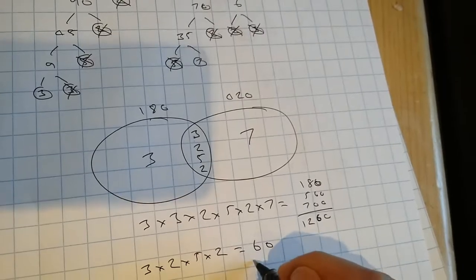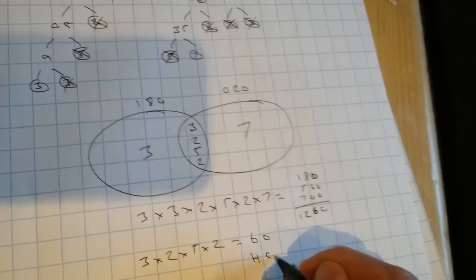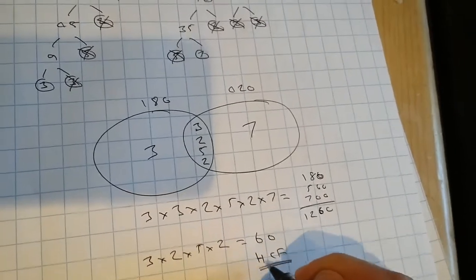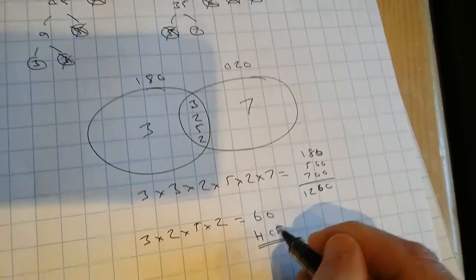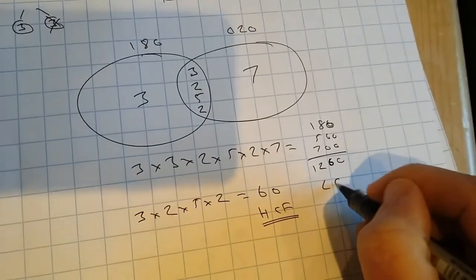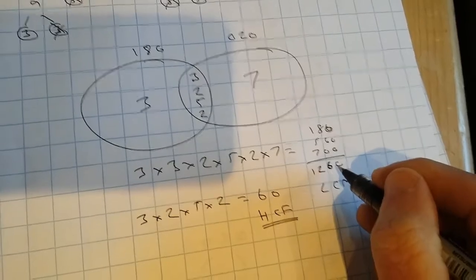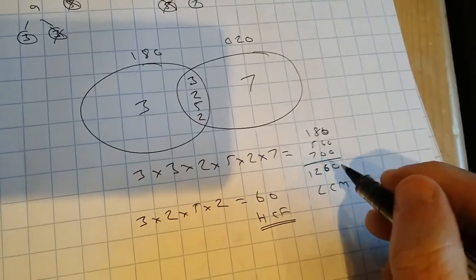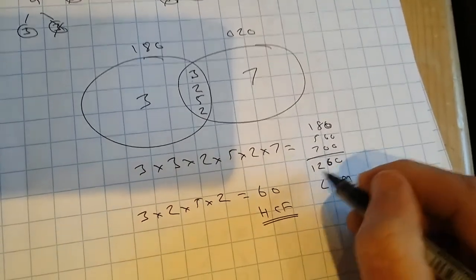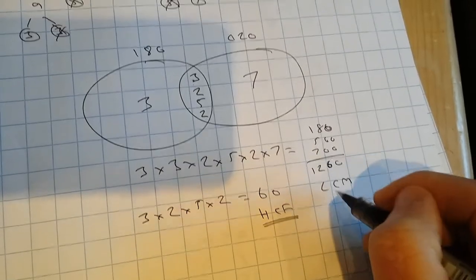So the highest common factor, the biggest number that goes into both, is 60, and the lowest common multiple, the smallest number that both 180 and 420 multiply up to, is 1260.